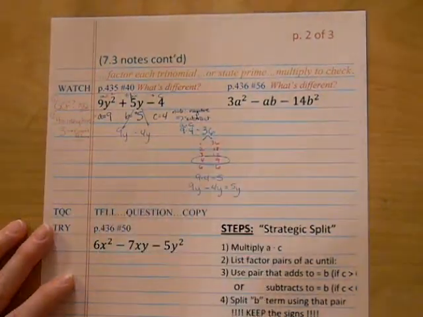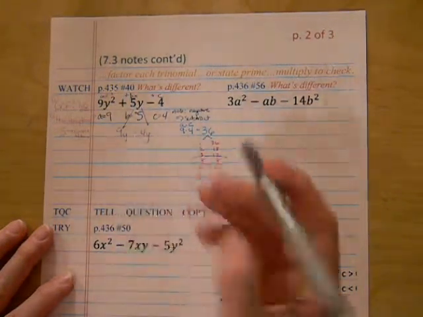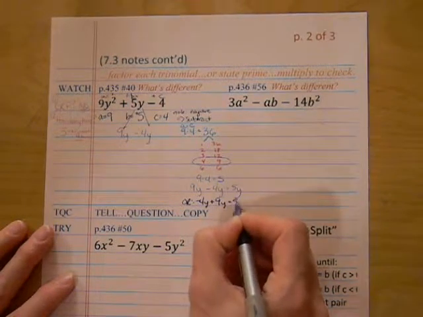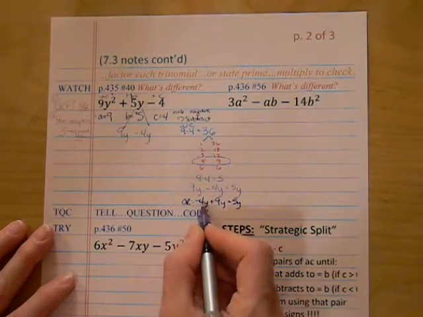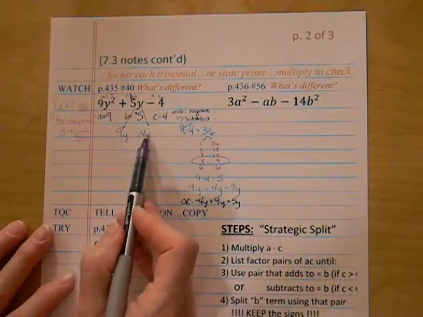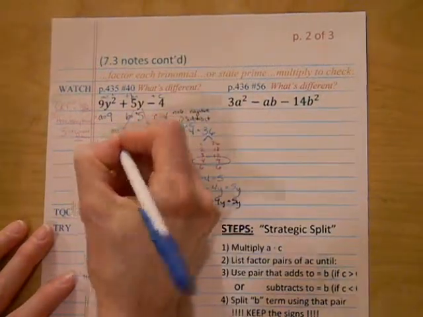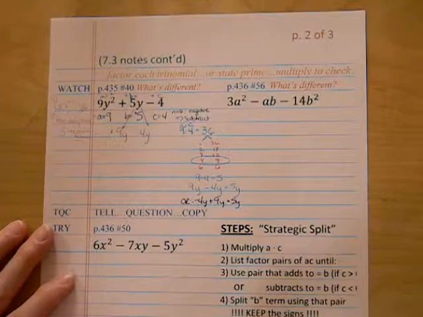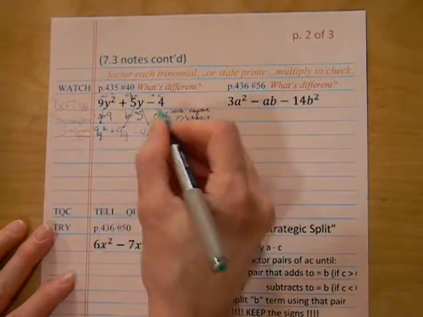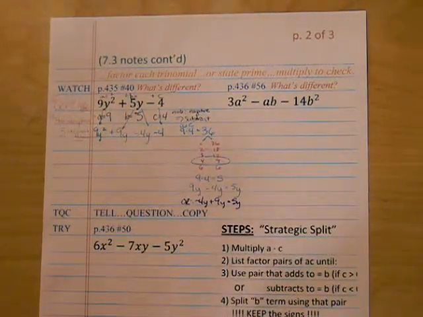And again, it doesn't matter which order. We could have done negative 4y plus 9y. We could have done it that order too. As long as the negative stays with the 4, you still get a positive 5y. You would just reverse that and keep the negative with the 4. But as it stands now, we'll keep the plus 9y, and then we'll bring down our 9y squared plus 9y minus 4y, bring down the minus 4. And then we're going to factor by grouping.